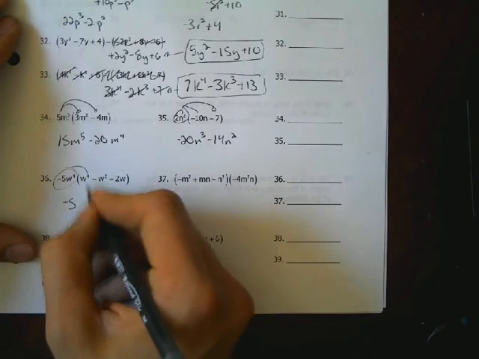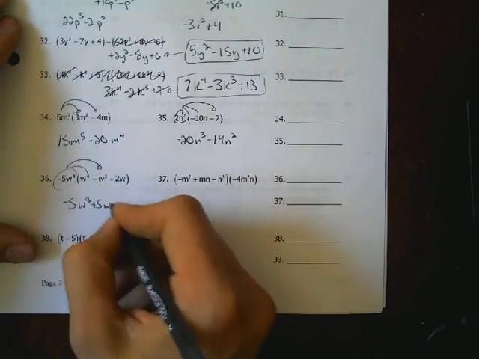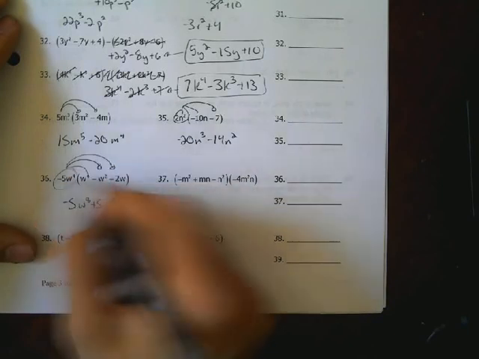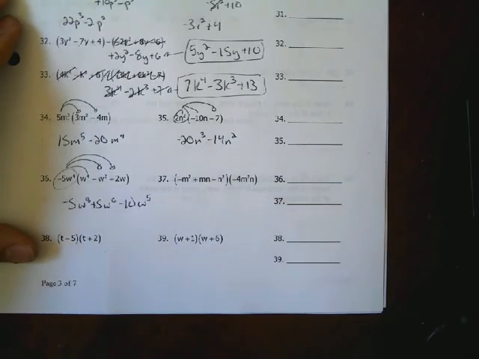Negative 5. I've got 8 w's multiplied together. Positive 5. And I've got 6 w's multiplied together. And then I've got negative 10. 5 times 2 is negative 10. And then 5 w's multiplied together.